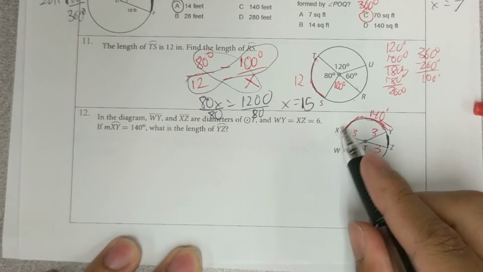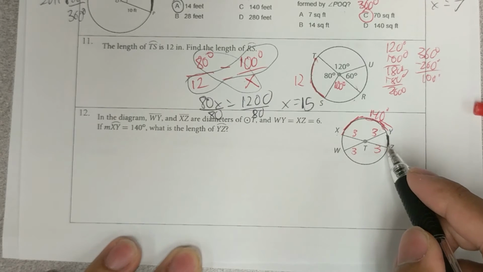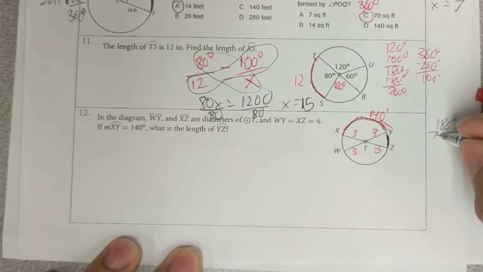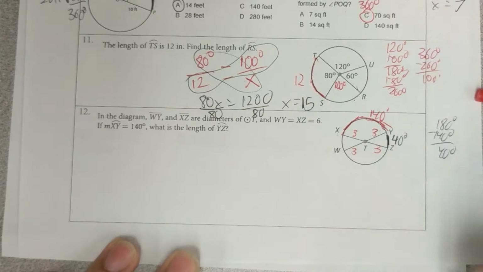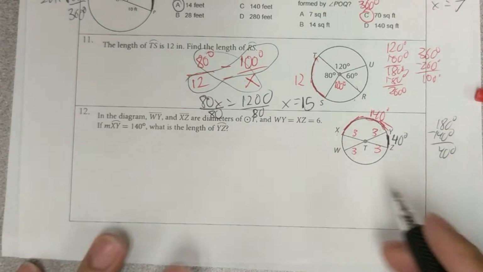Okay, so I can tell that XY and YZ combine to half the circle. Half the circle is 180. So if 140 of it is over here, that means there's 40 degrees left over for arc YZ. So we're asked for the length though. So this is the measure.